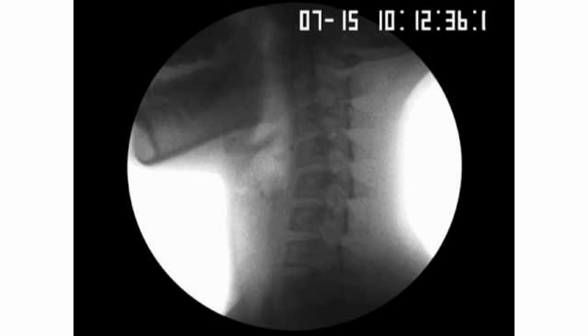I want you to just put your chin up a little bit and say E. Okay, I'm going to give you another teaspoon of that pudding. Just look straight ahead when you swallow that. Okay. Can you just go all the way down?